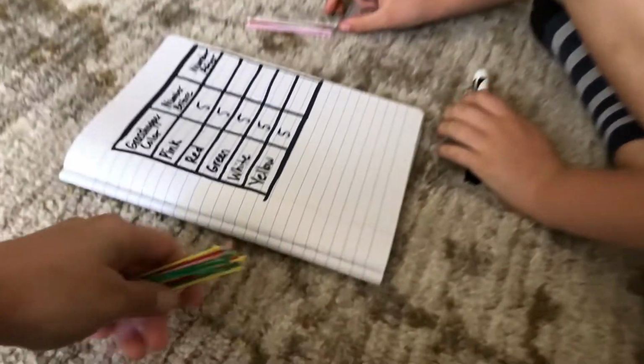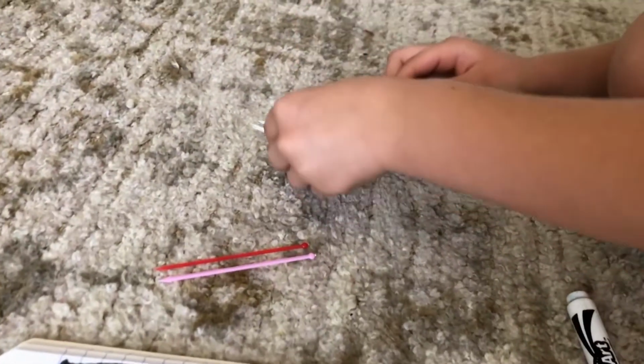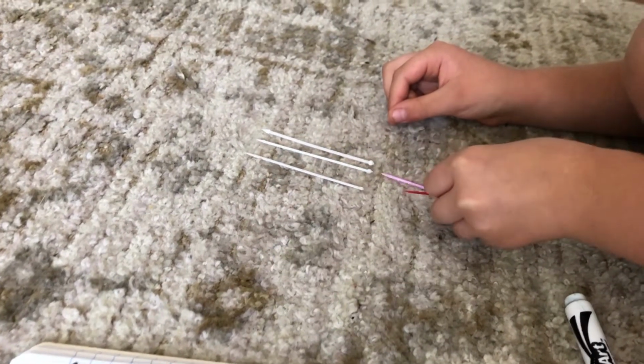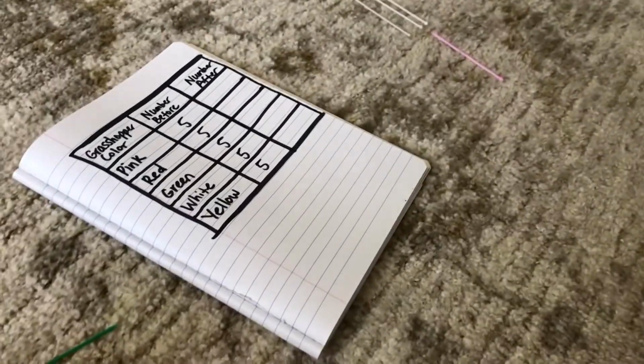All right, so here are all of the grasshoppers that you were able to eat. Yep, and I have 3 white ones that I couldn't find, 1 pink one I couldn't find, and 1 red one. Okay, so let's go ahead and record those numbers.